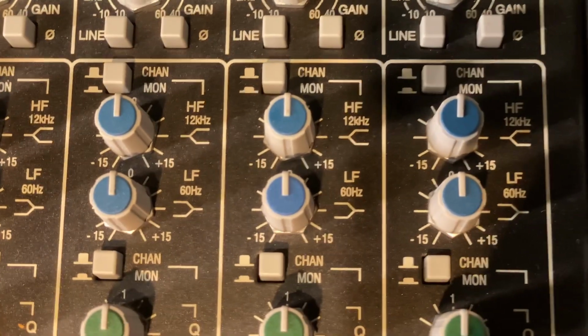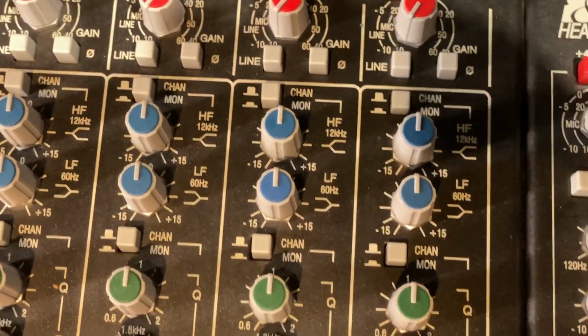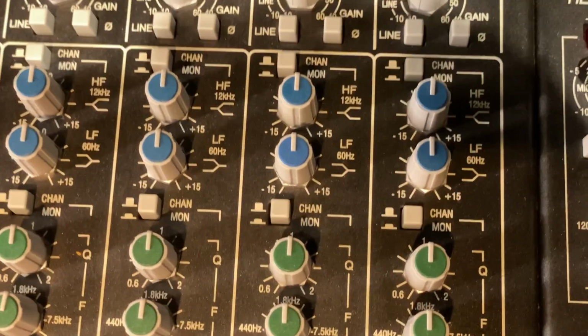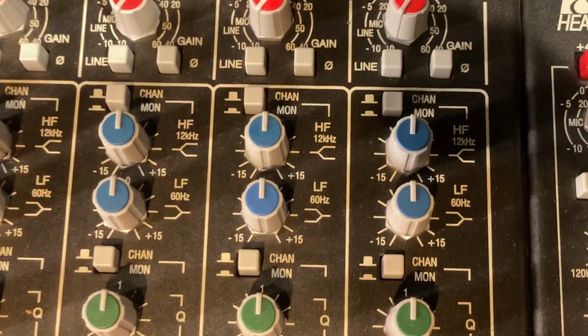Next, we come down to the channel EQ. Each channel strip has two faders. One is for monitor and one is for channel. Now the channel is the one that goes to the recording. The monitor is the one that comes back from the recording so that we can hear what's going on.